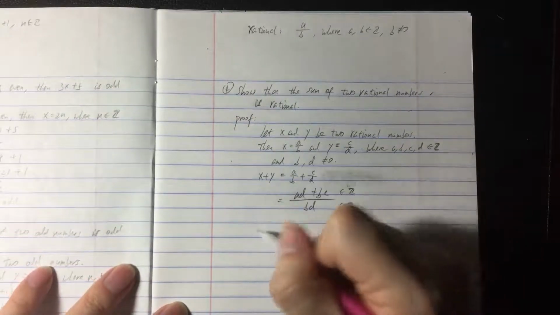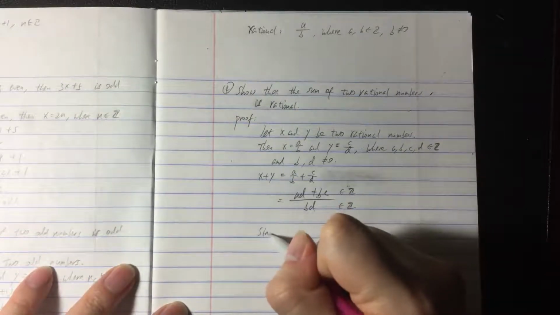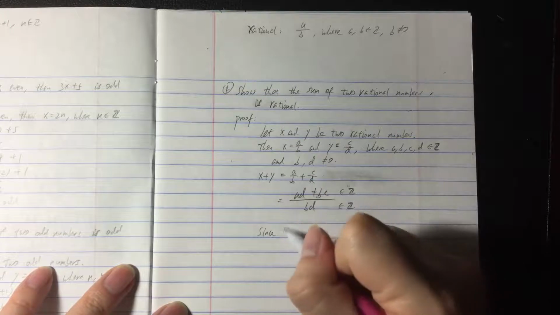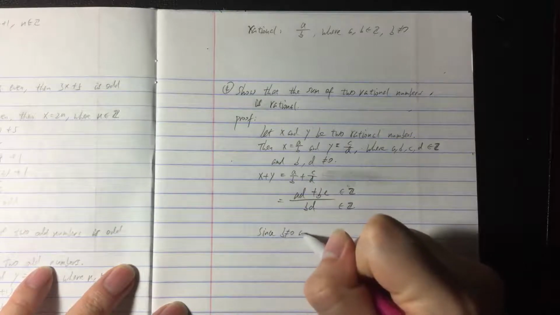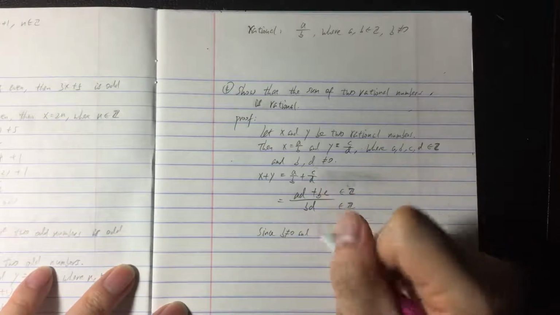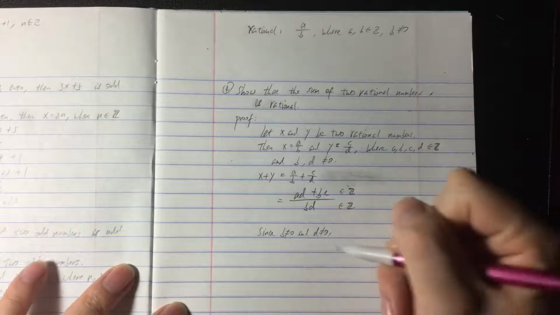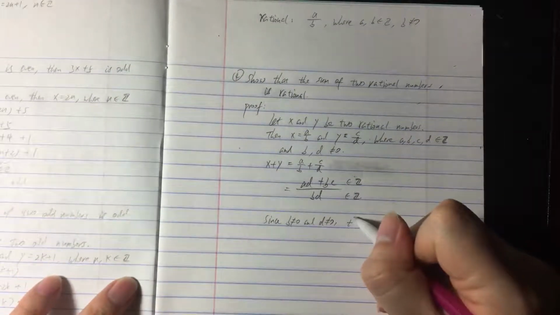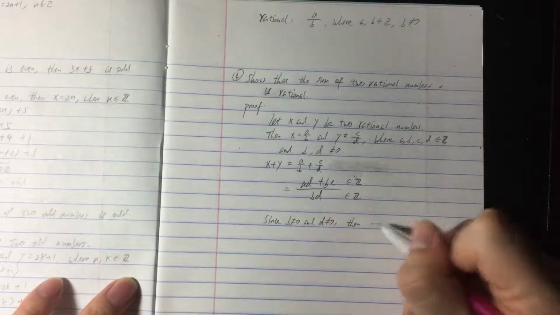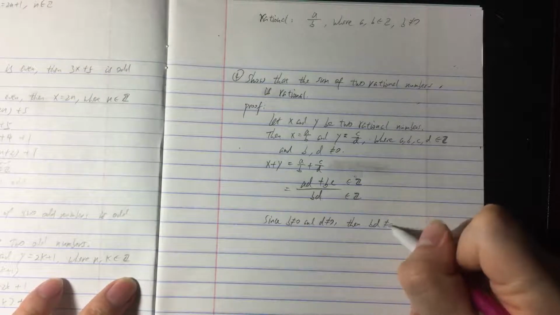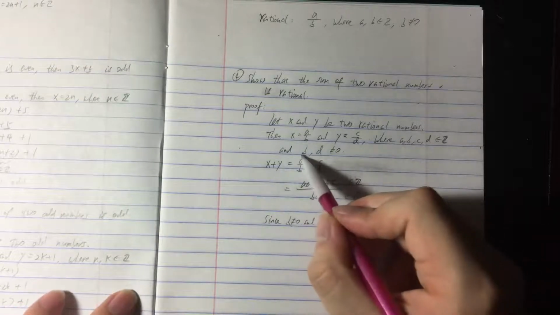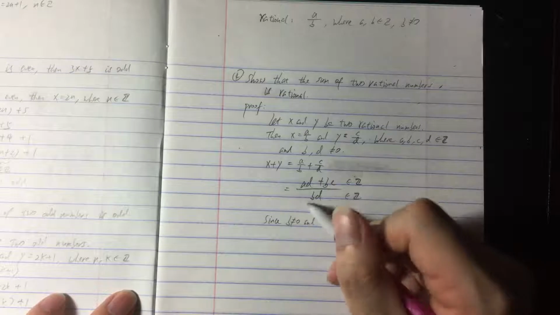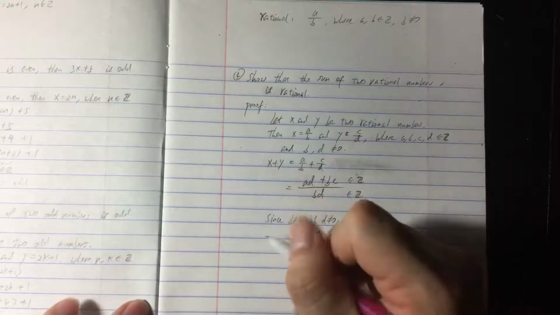And also, since b is not zero and d is not zero, their product cannot be zero. So b times d cannot be zero.